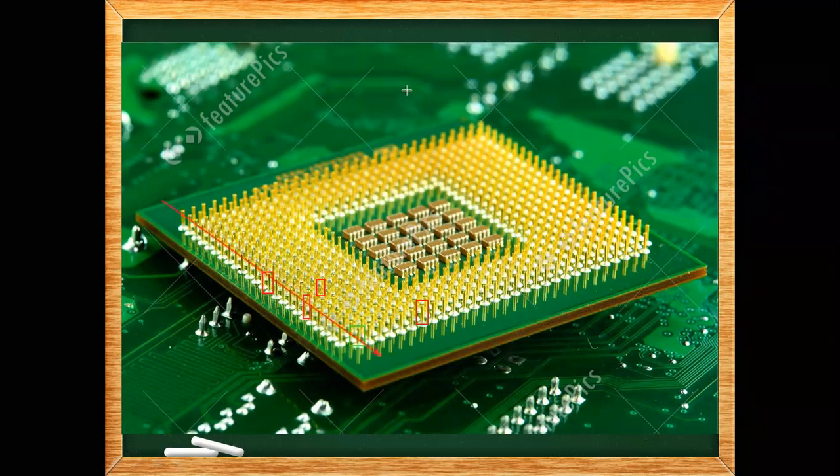This complete chip is a microprocessor. This complete chip is made up of silicon. It looks like plastic, but it's not plastic, it's silicon. This chip is made up of silicon. That's why it is called silicon. Understand?